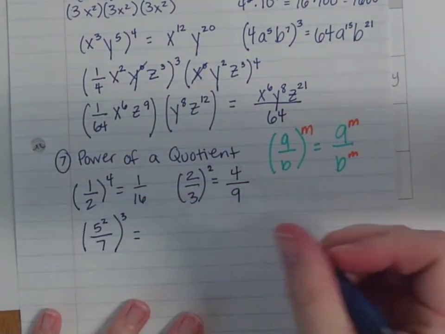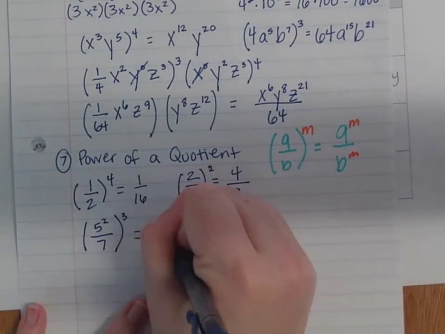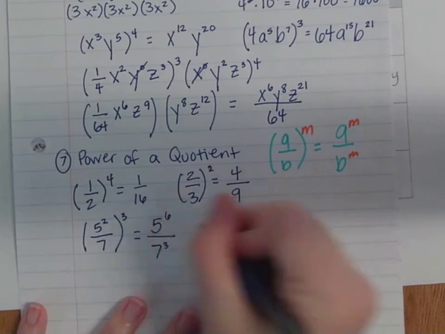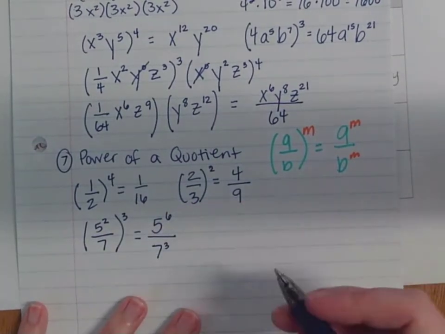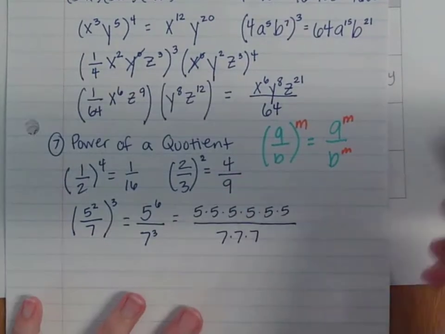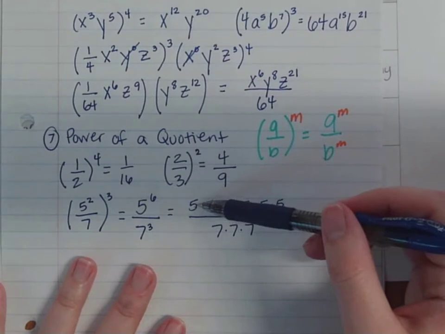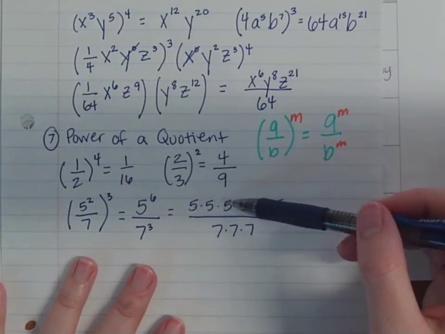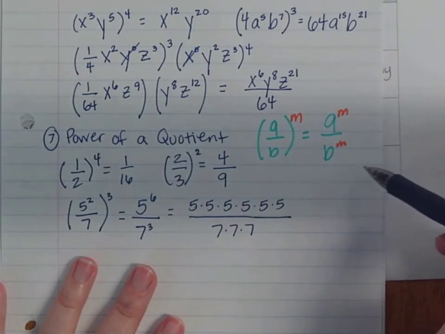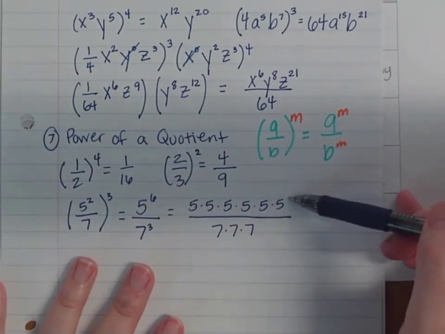In exponent form, we know that 5 would have the exponent of what? 6. And 7 would have the exponent of what? 3. Now, because these are numbers, you would have to simplify. Let's expand this and try and make it easier. When you're looking at this, I know that it's tempting to say, okay, 5 times 5 is 25, 25 times 5 is 125, 125 times 5, oh, I need to write that down. And then I'm going to get that answer and multiply it by 5, then get that answer and multiply it by 5.